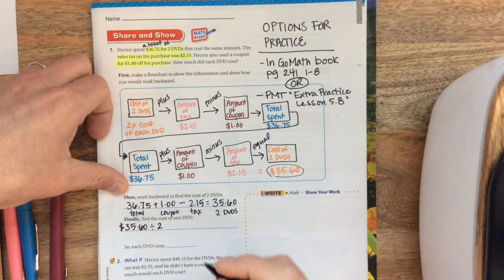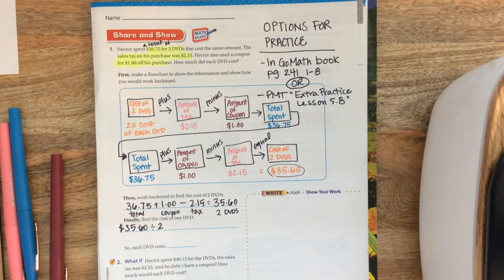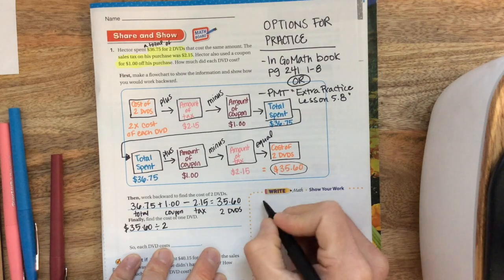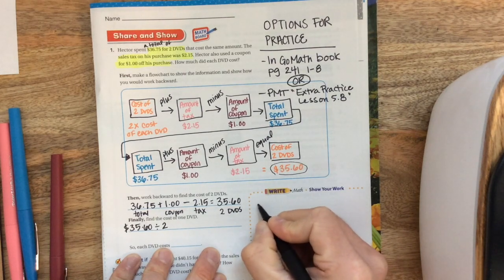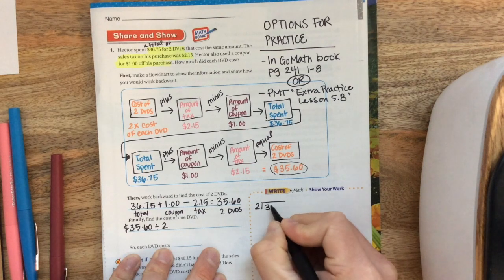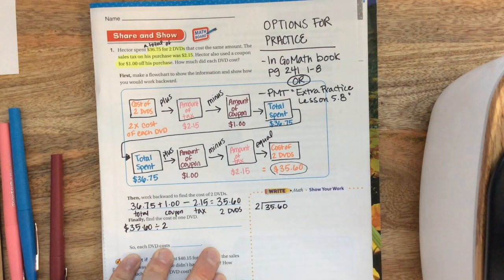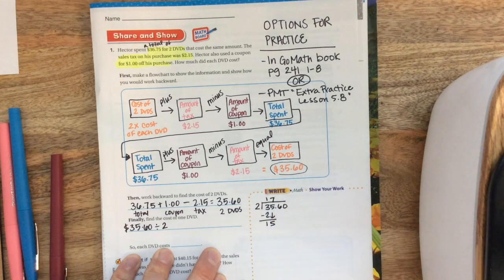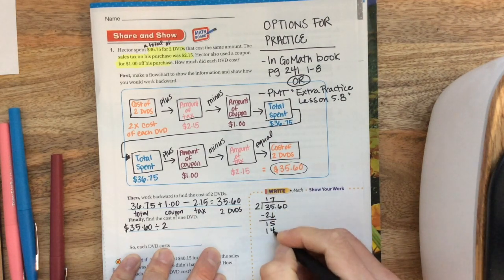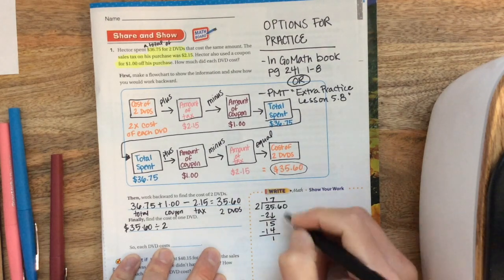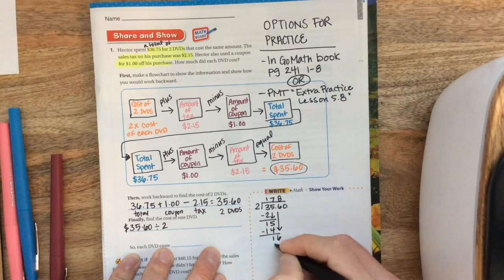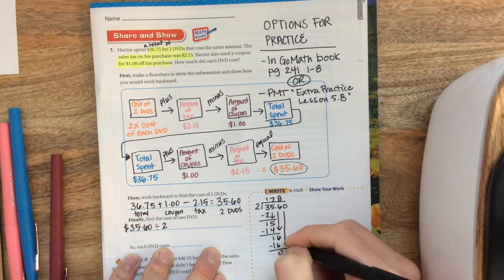I can do this a few ways. If I would like to do it with long division, I can set it up that way. Here, I'll just do it over here. So $35.60 divided by 2. 2 can go into 3 one time. 1, bring down 5, 7, because I know 2 times 7 is 14. I have 1 left. I'm going to bring down the 6. Oh, well, I know my 8s. 2 times 8, 16. 0. Now I'm going to bring down the 0.